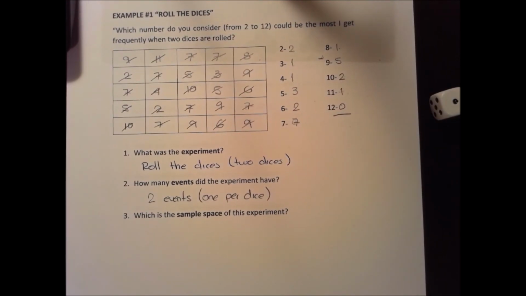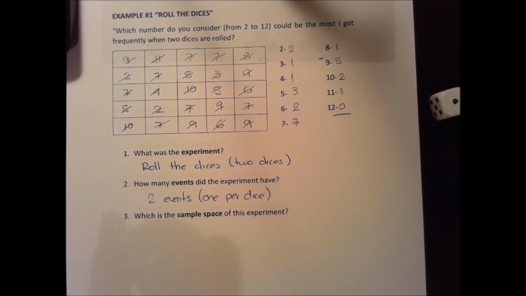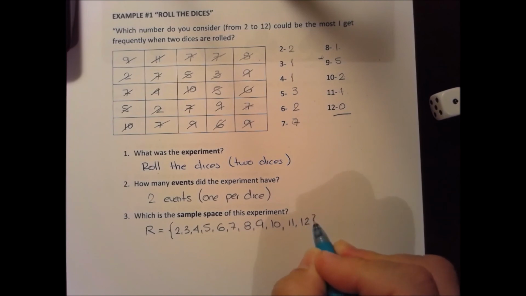And then the other question, number 3, was, which is the sample space of this experiment? What do you think? Sample space is the possible results that you can have. And the possible results were those. So the sample space of this experiment, that is roll the dice, I'm going to call that experiment R, capital letter. So the sample space will be inside this bracket: 2, 3, 4, 5, 6, 7, 8, 9, 10, 11, and 12. There you are.